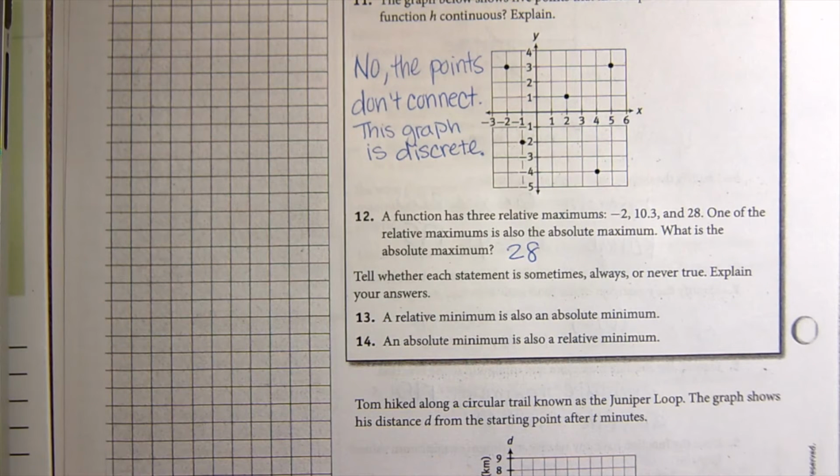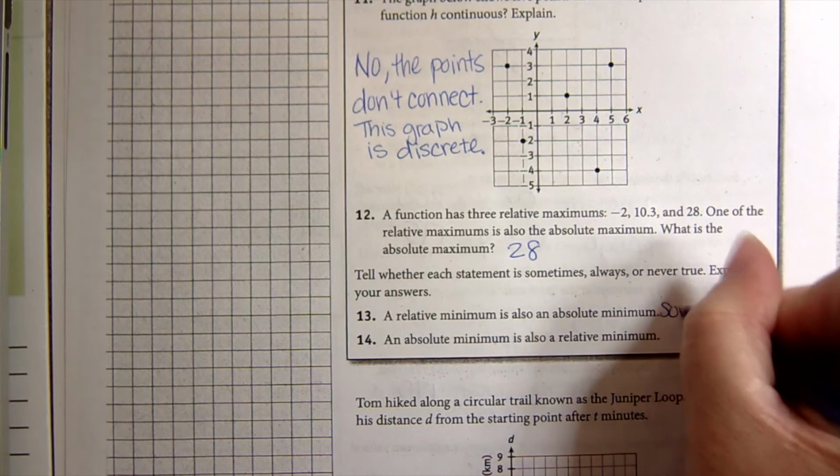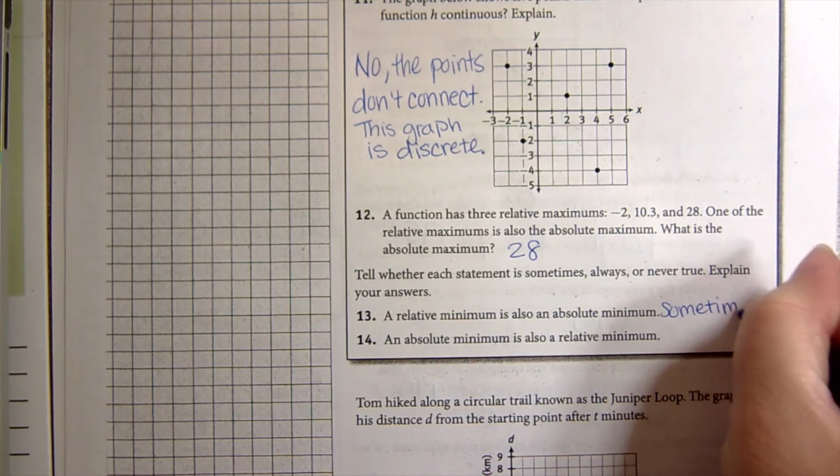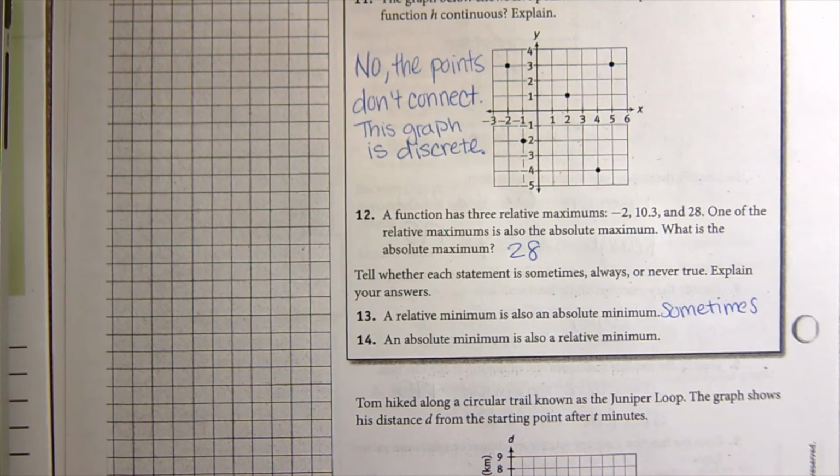All right. These you kind of had to think about. Tell me whether each statement is sometimes, always, or never true. A relative minimum is also an absolute minimum. Sometimes. So it is sometimes true.